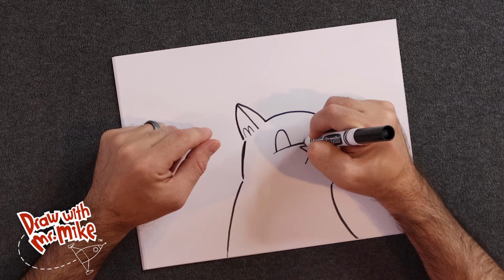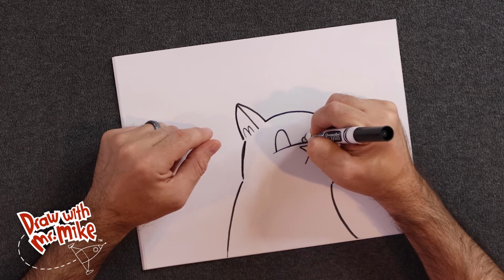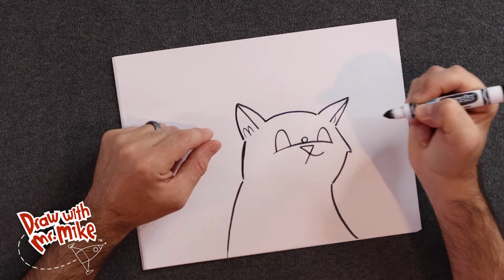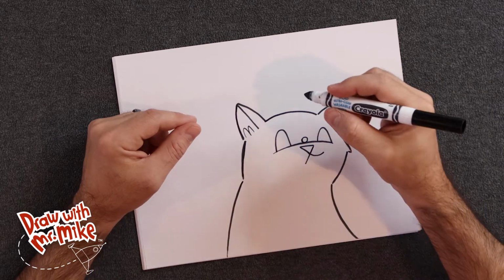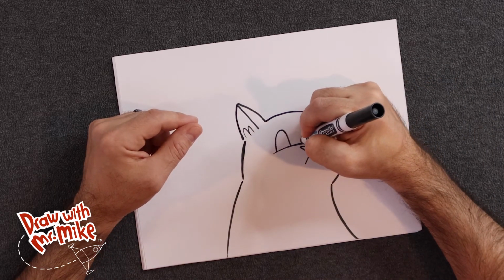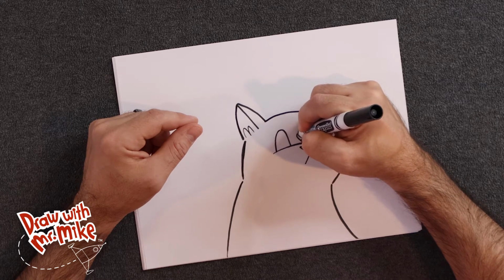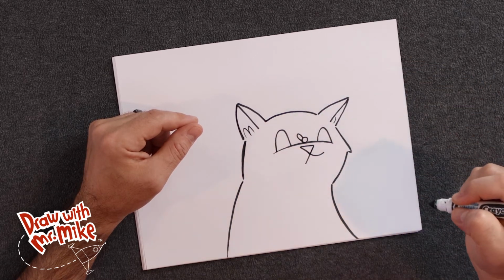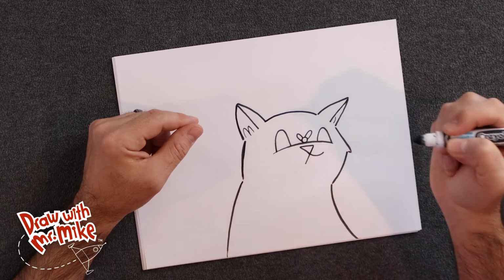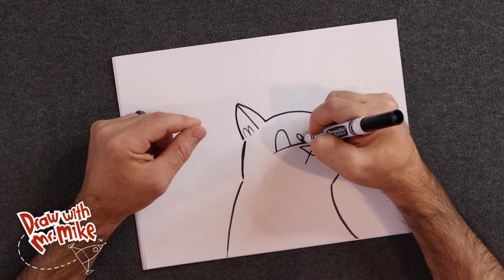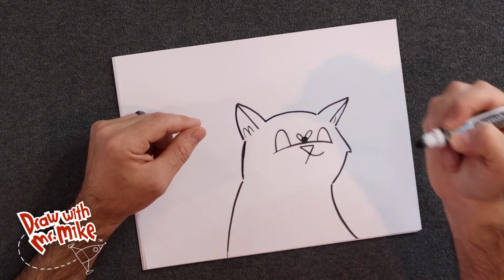So let's add in a circle. It's going to be right above his nose. Add in a circle. And then we're going to add in 2 U shapes. So we're going to make it start here. It's going to go up and around. That's 1 wing. And then we're going to have another one here. 2 wings. And you can color the circle in. That's the body of the fly.